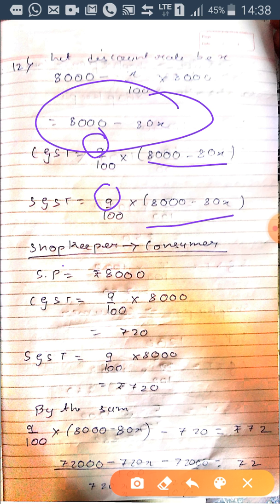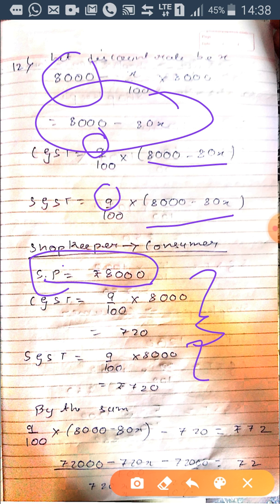Now this shopkeeper sells it to a consumer for rupees 8000, which is the list price or marked price. So what is the CGST in this case? 9 by 100 into 8000 is the CGST, and 9 by 100 into 8000 is the SGST, both of which turn out to be 720.